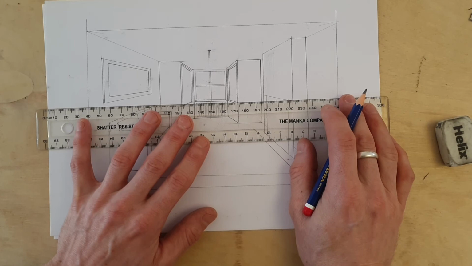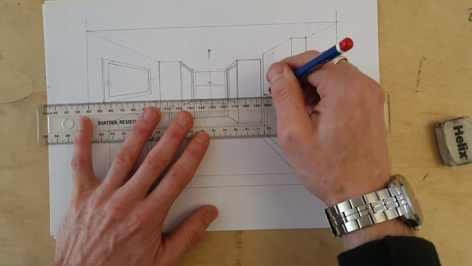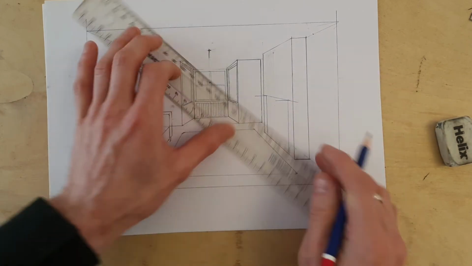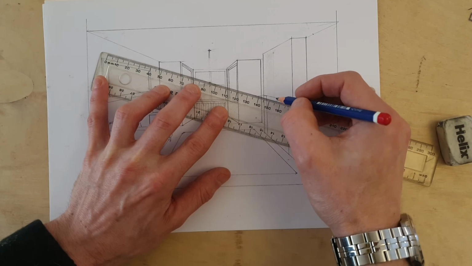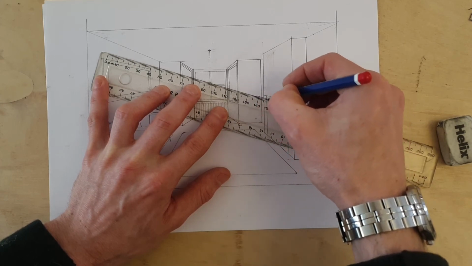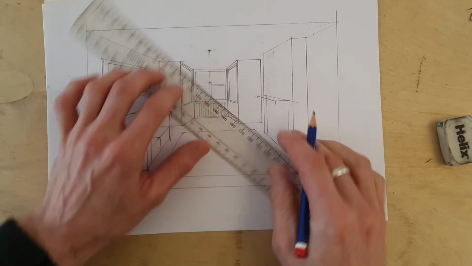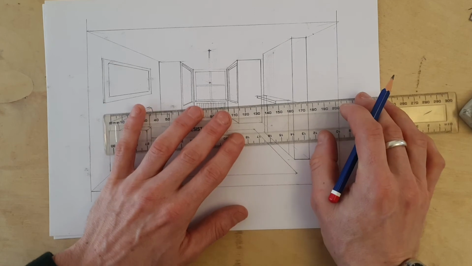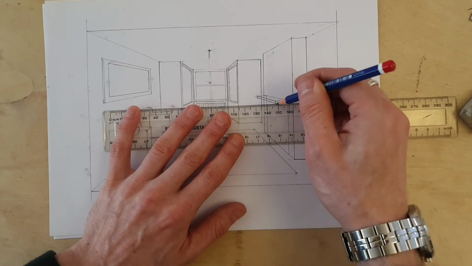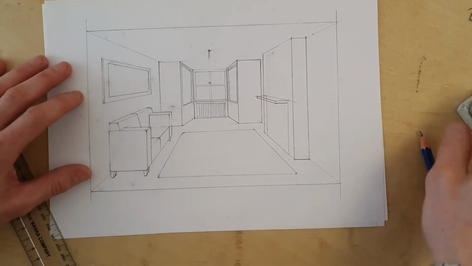So now what I want to do is bring out a shelf from the top of the fireplace. Give it a thickness, put a double line on it. Another horizontal there. So that's now like a little shelf at the top of the fireplace.